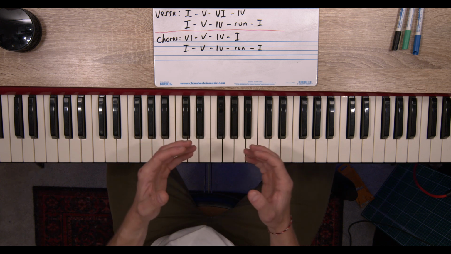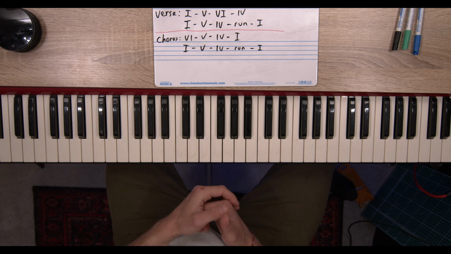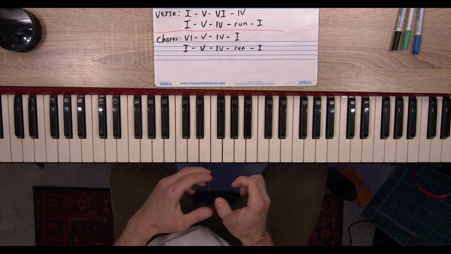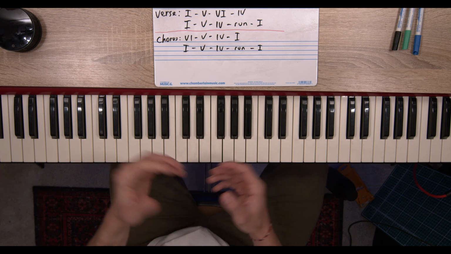Now the next step of this lesson is to have a little play. This is hopefully what we're aiming towards and why we're doing it. We don't want to just learn rigidly music. We want to be able to understand music so then we can have some fun with it, right? So let's have a bit of fun.